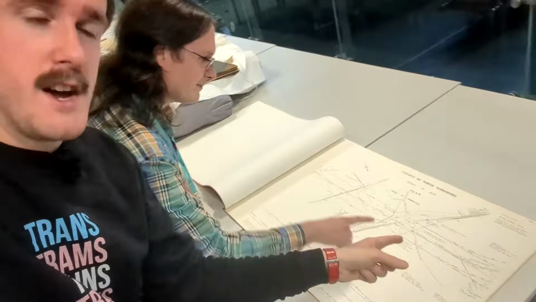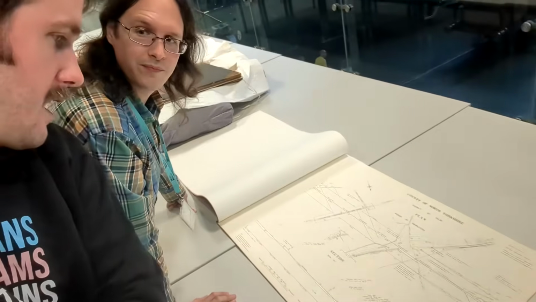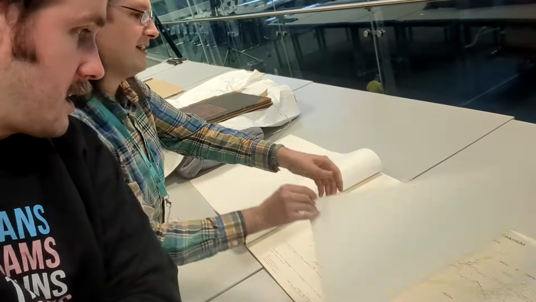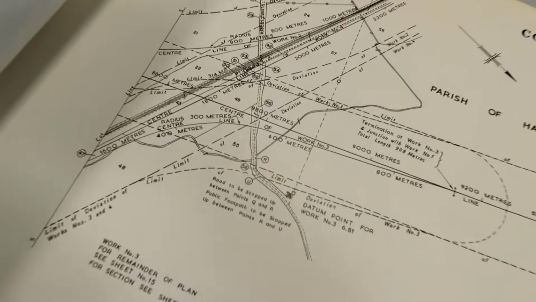Now we're coming to another deviation, because it's splitting, because we're reaching the big junction with the Hull line at this point. At Hambleton. Indeed. In fact, this. Yeah, lovely. That looks lovely and complicated, doesn't it?